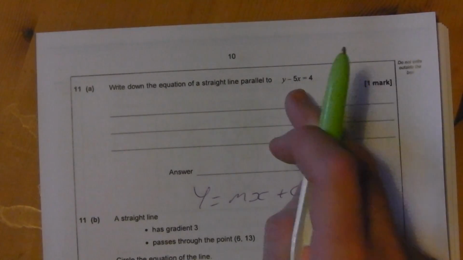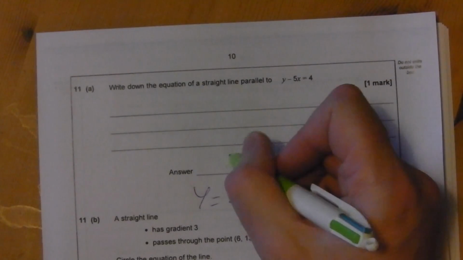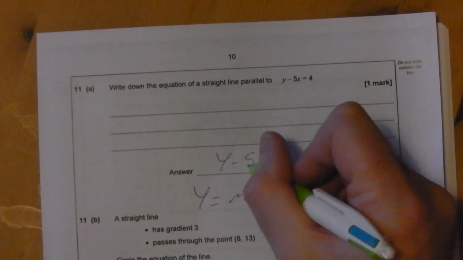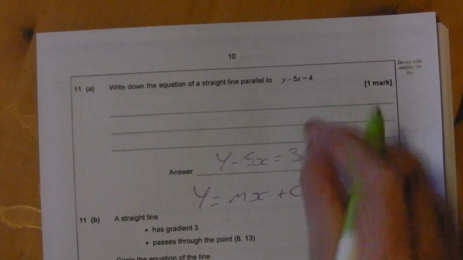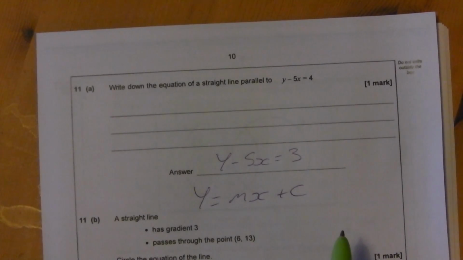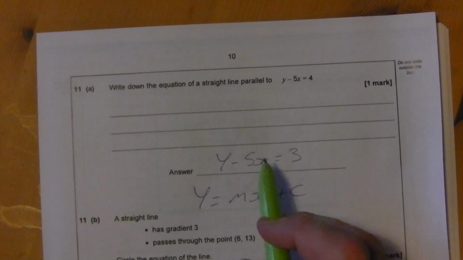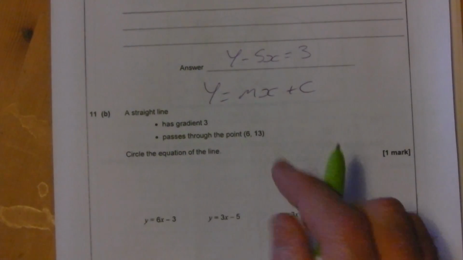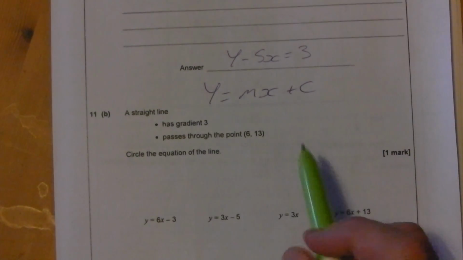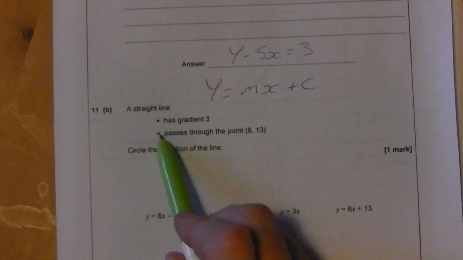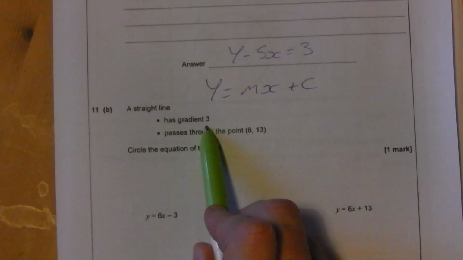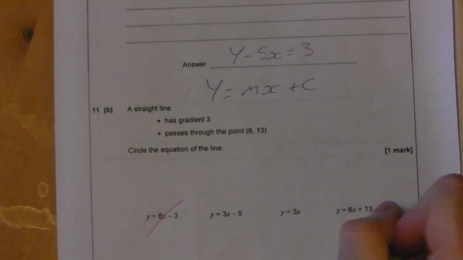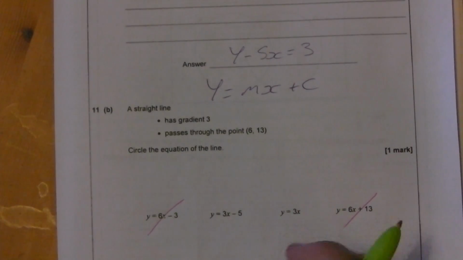So as long as we're having anything along those lines, we can work out, we could do y minus 5x equals 3. All we're doing is we're moving that line across one, aren't we? Okay, it will, because it's got the same gradient, it will remain parallel. And then here, same again, the straight line has a gradient of 3. So that means straight away I can rule out that one, and we're left with these two.